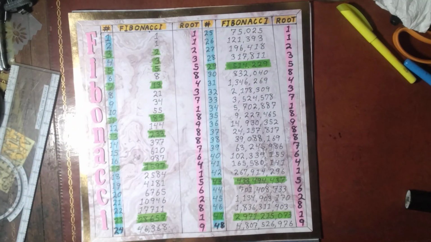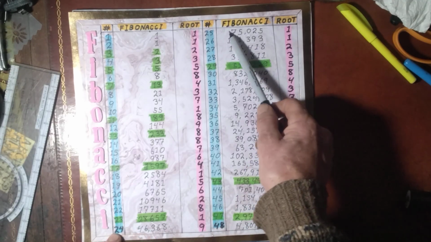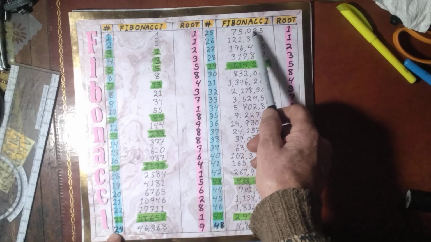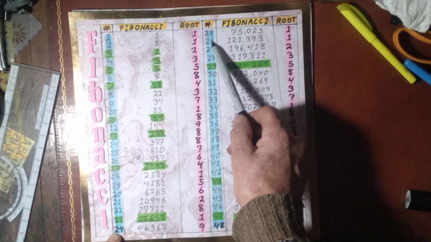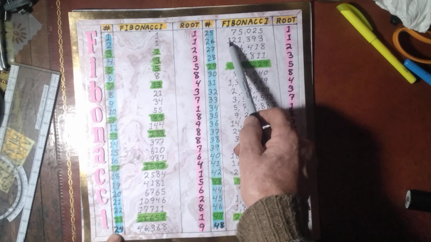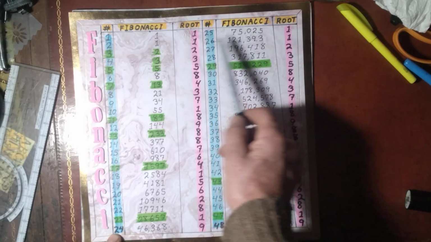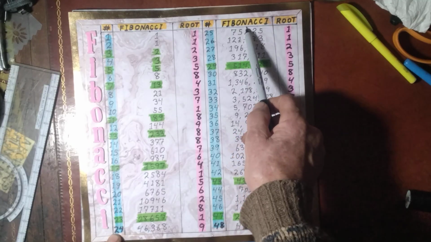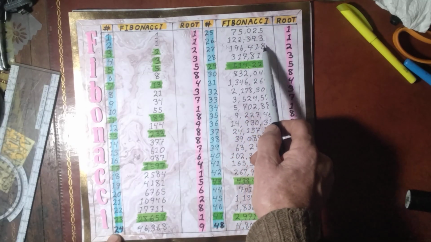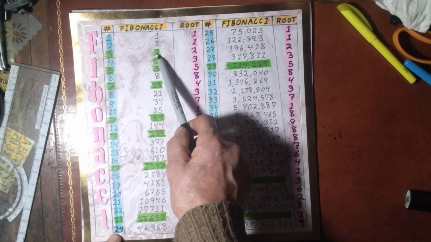And then when you get to the 24th digit here, you go to the 25th digit, and guess what? Even though the number is this big, huge number, 75,025, it reduces again to 1. And even though the 26th digit is 121,393, it reduces to another 1. And you see how those are matching the first 24 perfectly. And then this number plus this number will give us 196,418, which resolves down to a 2, which is the same as this 2 in this column.